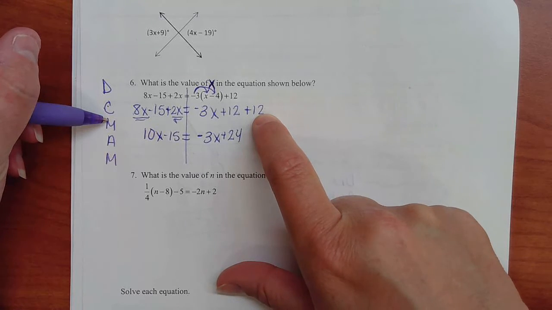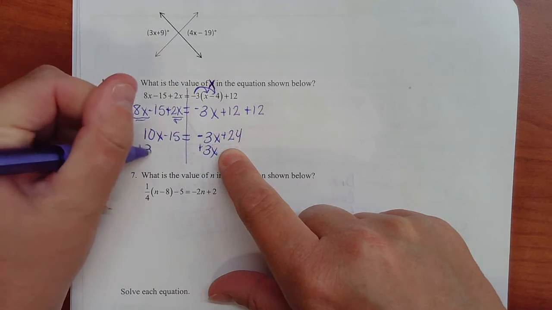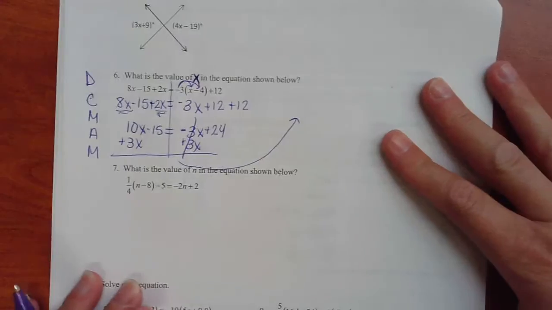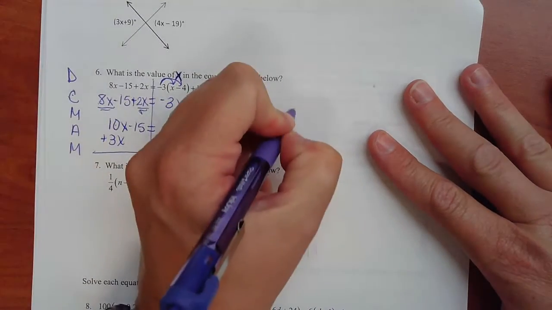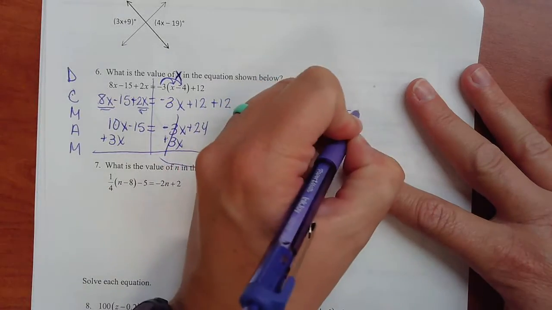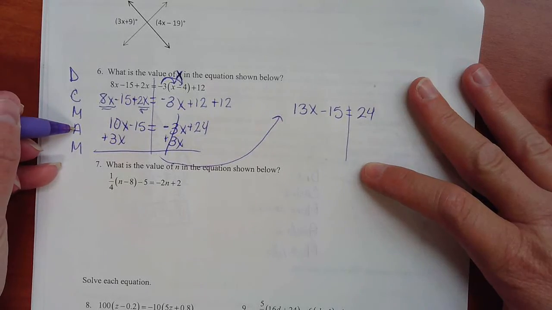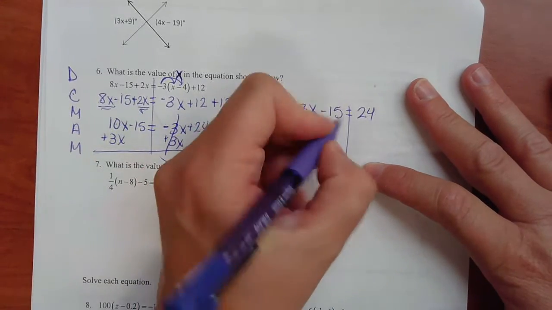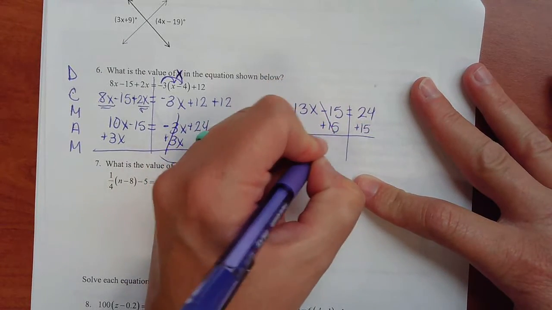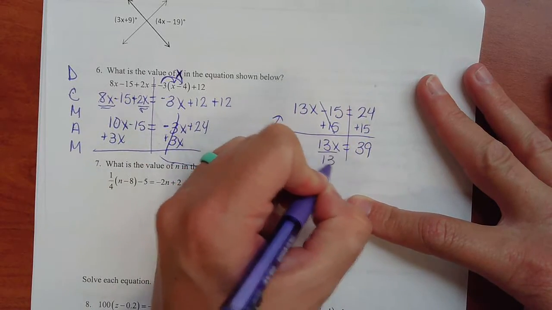Now I need to move my variables. So again, I like to keep them positive, so I'm going to add 3x to both sides. And move over here. 10x plus 3x is 13x, and then I have minus 15 equals 24. So I moved my variables. Now I need to do the adding or subtracting. So I have minus 15, so I'm going to add 15. 13x equals 39, and then I'm going to divide by 13.